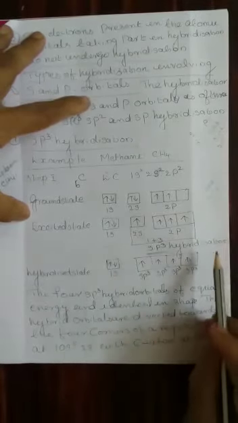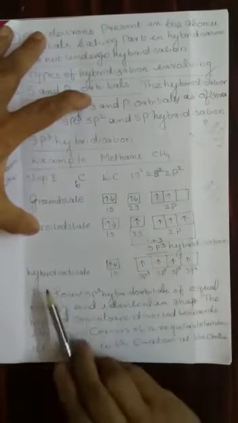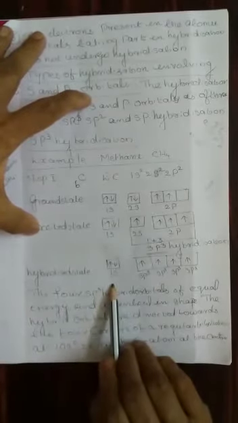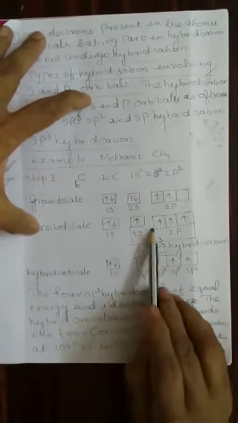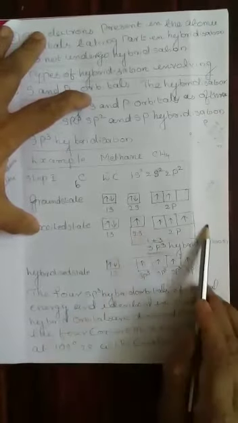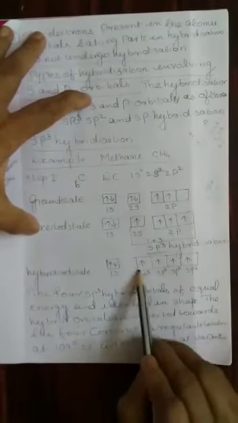After the hybridization, the representation is another important factor. The hybridized state: 1s2 has no change, but the energy difference between s and p disappears and we get 4 hybrid orbitals, all having the same energy.